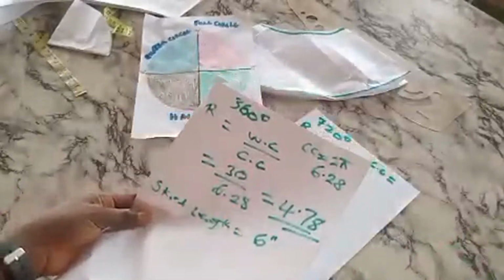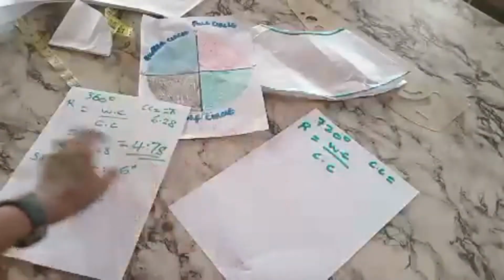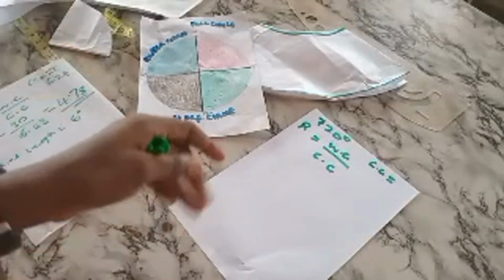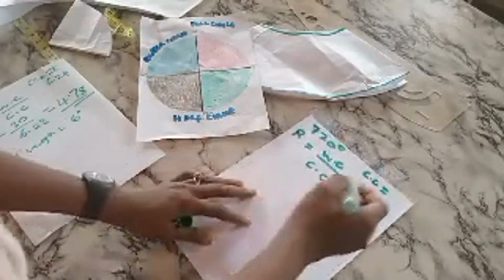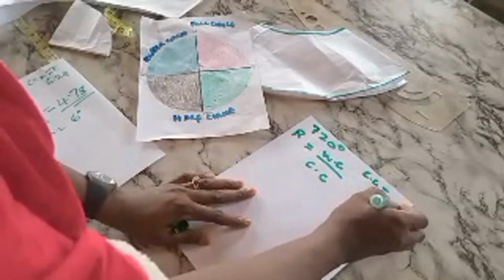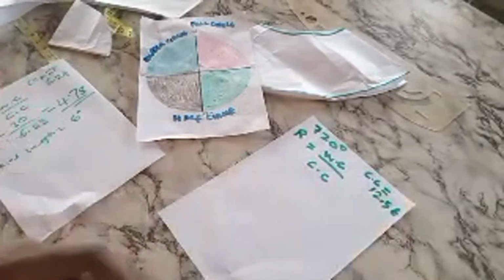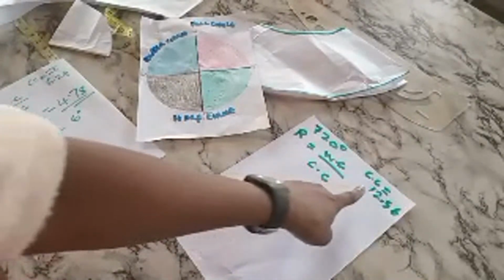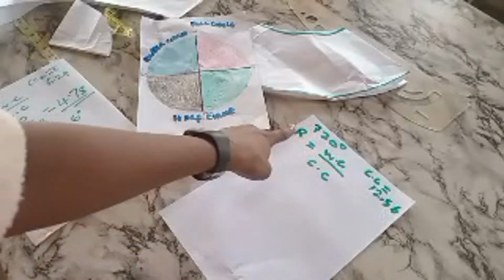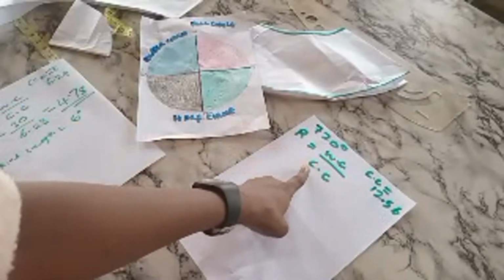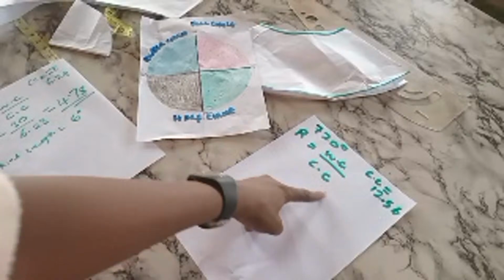So for 720 degrees, 360 times 2 is 720. So for 720 degrees, it is 6.28 times 2. So 6.28 multiplied by 2 puts you at 12.56. So that is the circle constant we are using here. 12.56.